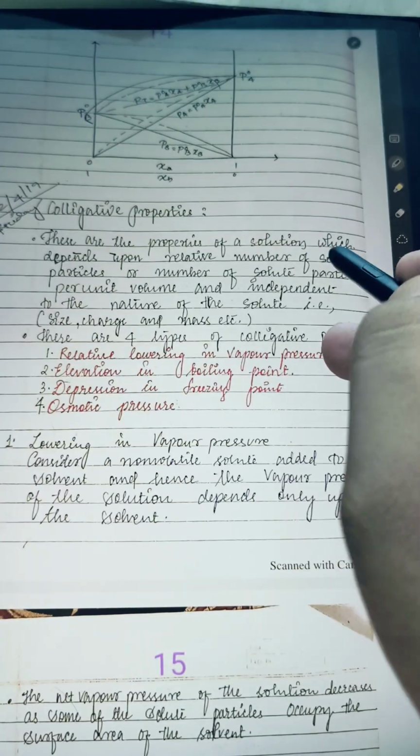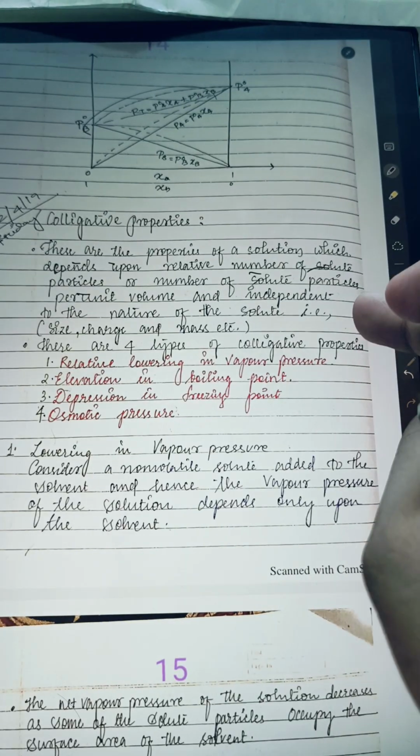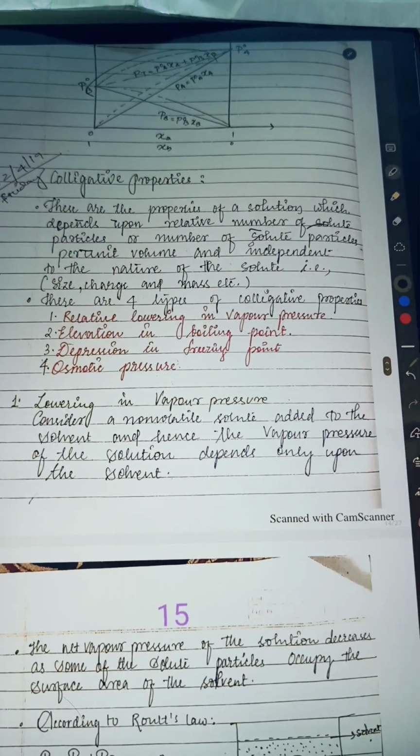These are the properties of a solution which depend upon the relative number of solute particles, or number of solute particles per unit volume.